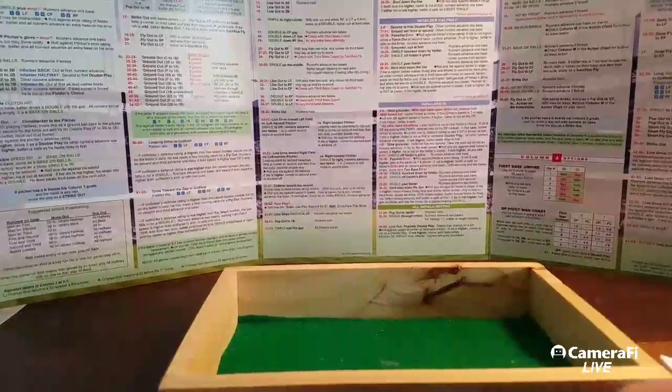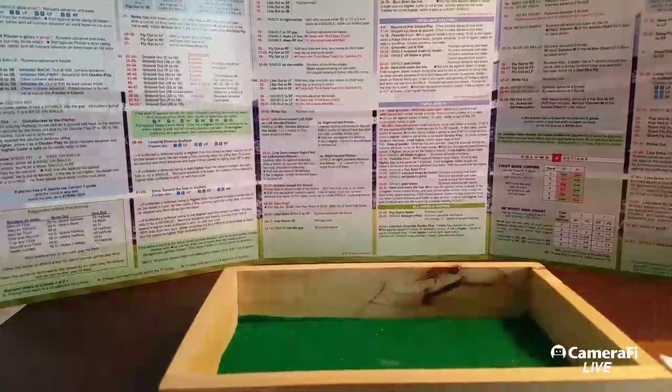So what I'm going to try to do, and we'll see if this works, I've done it before with other games.